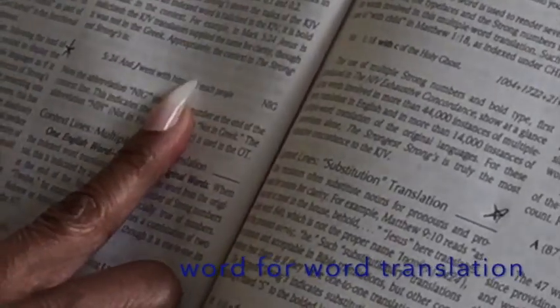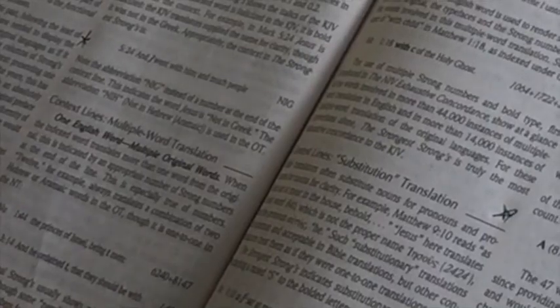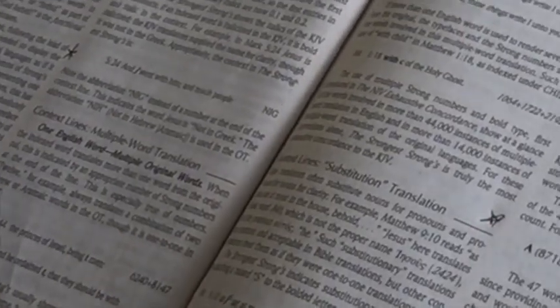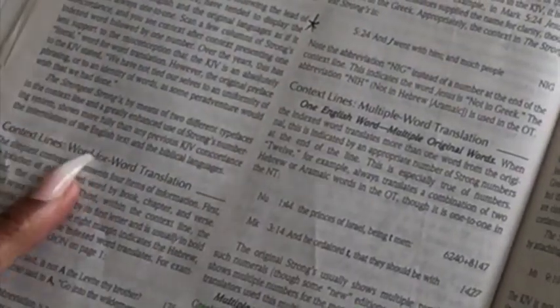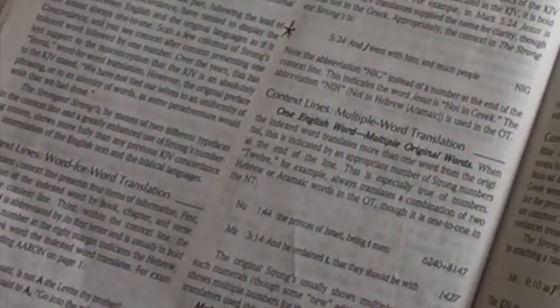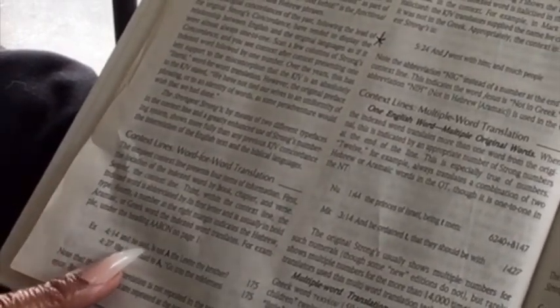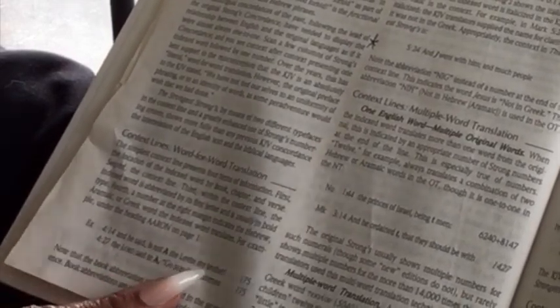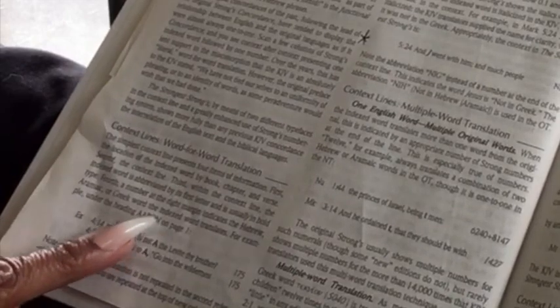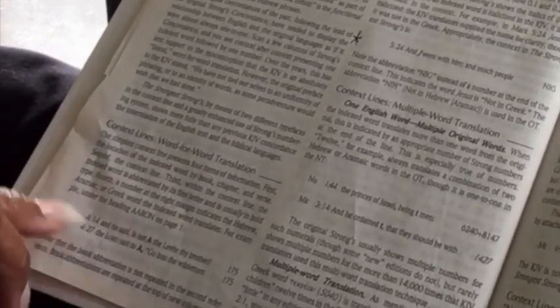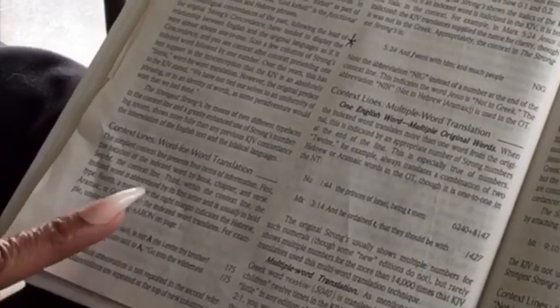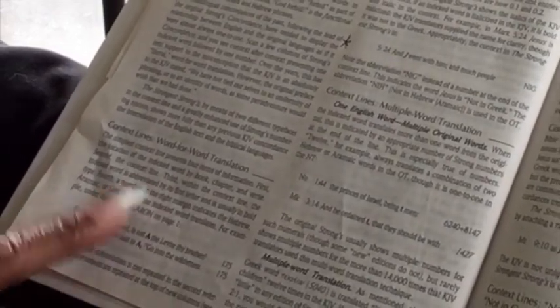And then here, I thought this was important to show you. These are word for word translations. What does that mean? A word for word translation just means that they took exact words and that's how they translated them. So for this particular word, we have Exodus 4:14. Remember, we were talking about Aaron, and he said, "Is not Aaron the Levite thy brother?" So they're very specifically talking about Aaron, not the Aaronites or Aaron's with apostrophe S. I'll explain a little more why that's important in a second.